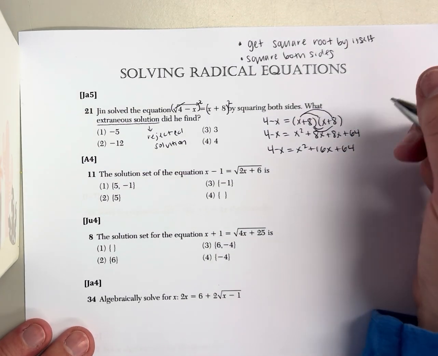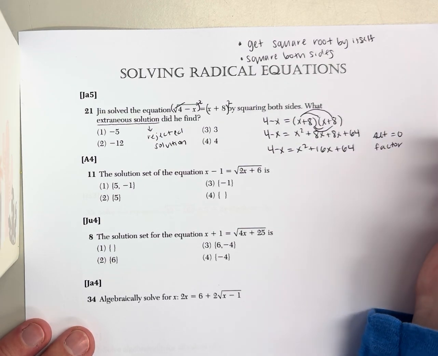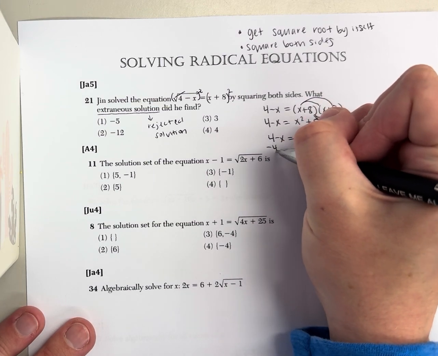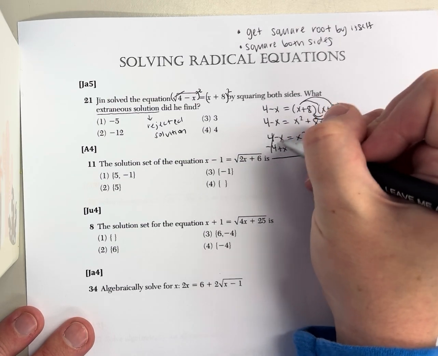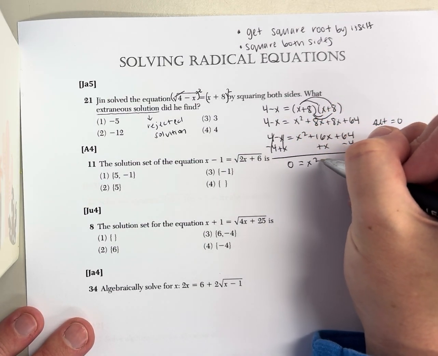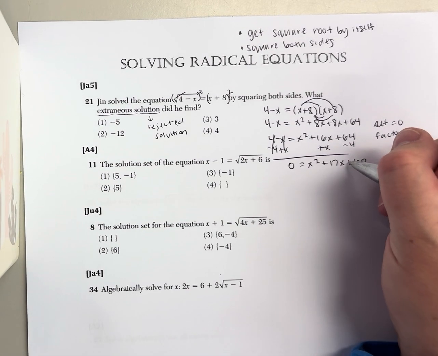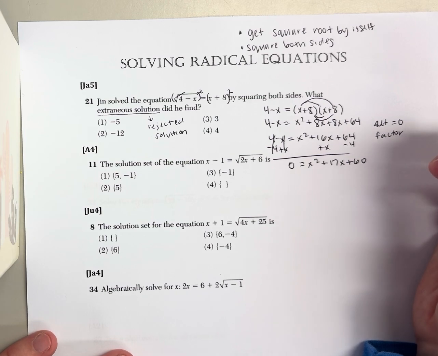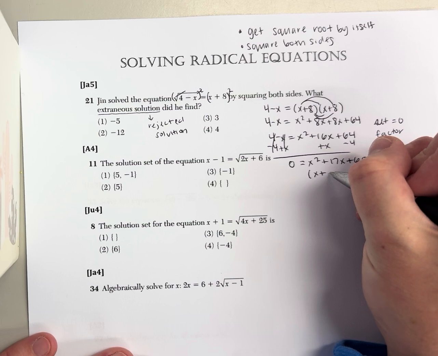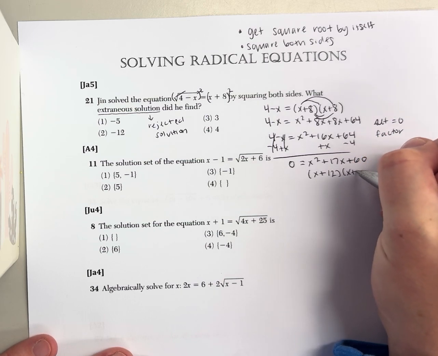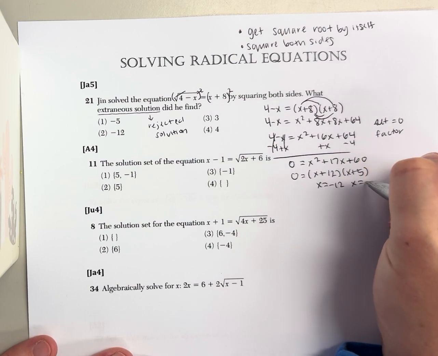Anything with an x squared needs to be solved by setting it equal to 0, and then you can factor and solve, or you can use your calculator to solve. So I'm going to subtract 4, and I'm going to add x. And we've got x squared plus 17x plus 60. So you want numbers that multiply to 60 and add up to 17 to factor it. Numbers that multiply to 60 and add up to 17 are 12 and 5. So x equals negative 12 or x equals negative 5.